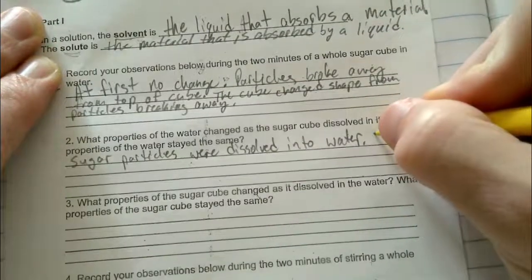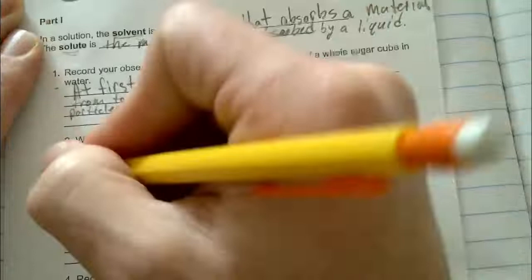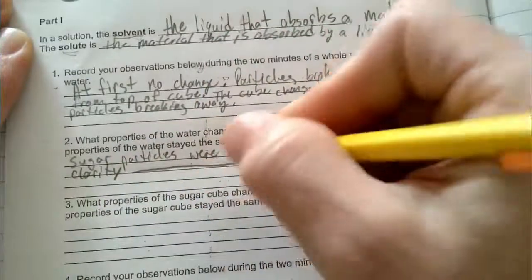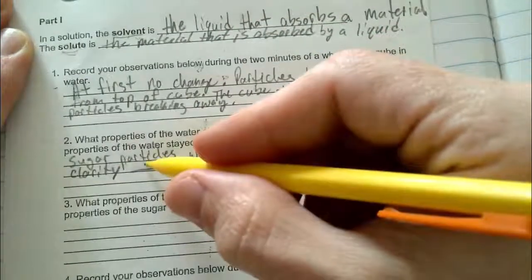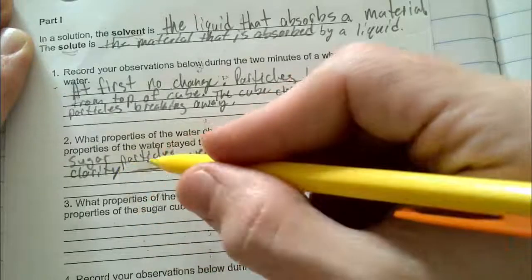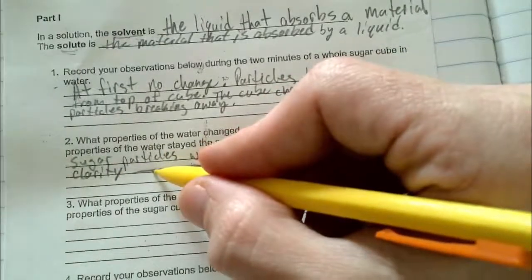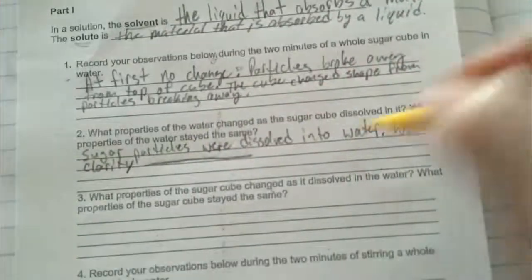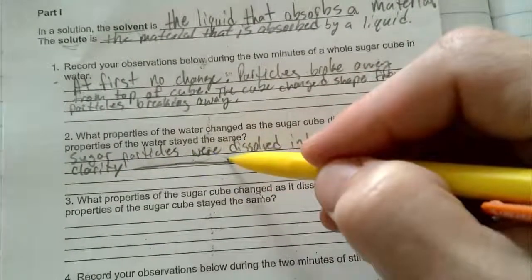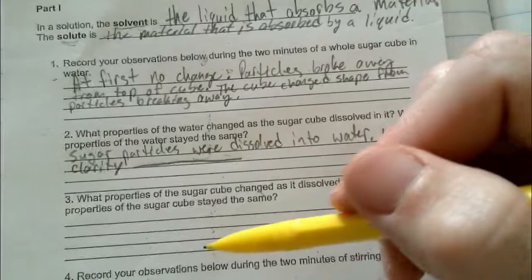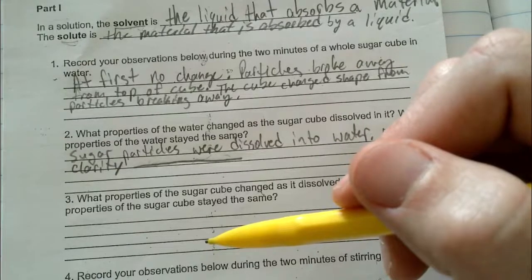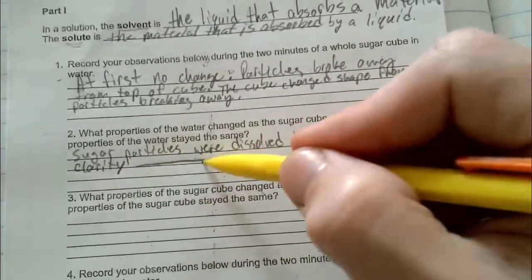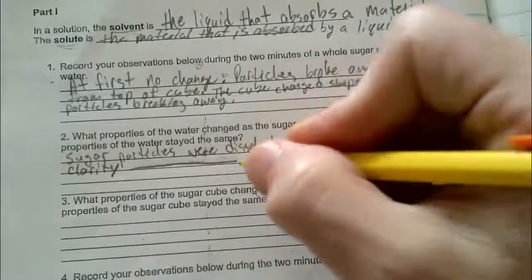So we'll say water clarity, and you write water clarity, talking about how clear the water is. If you think the water stayed very clear, then you can write water clarity stayed the same. Or if you thought the water became cloudy, then you can say water clarity became cloudy or foggy or milky. So anything you want to describe that.